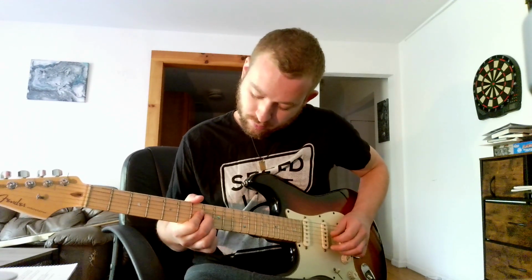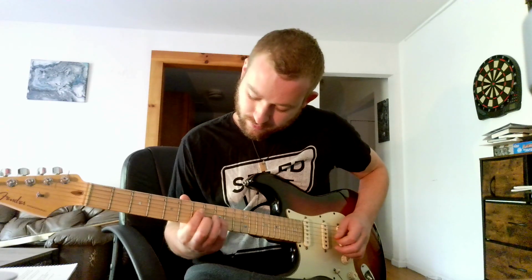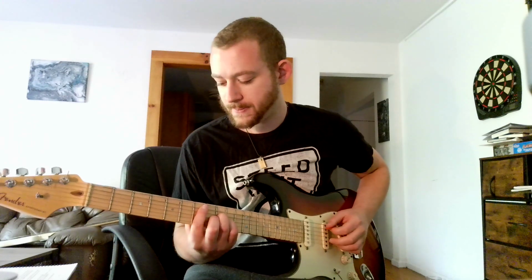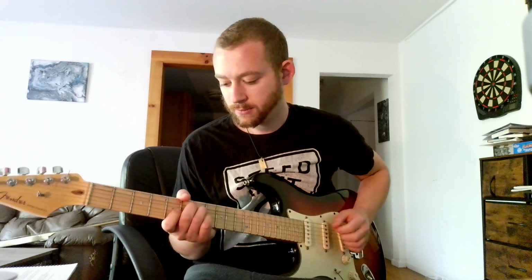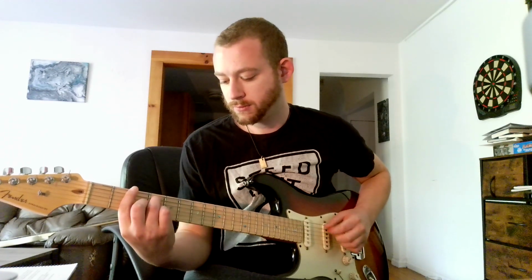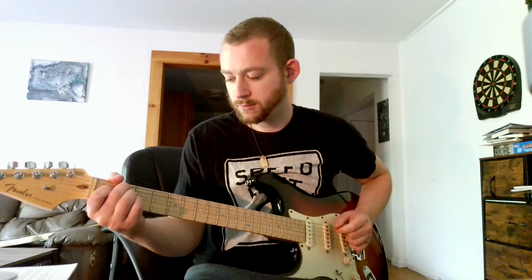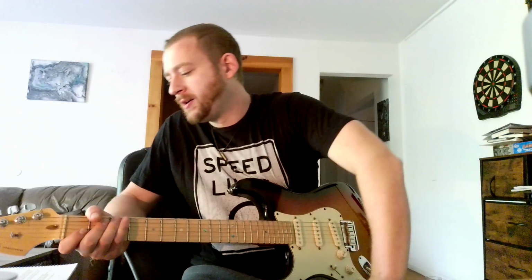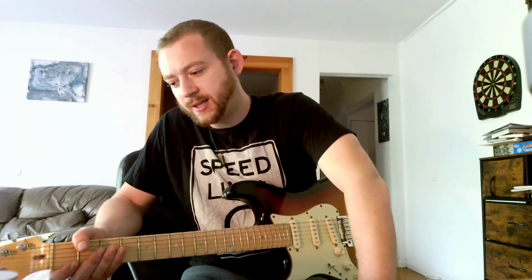Fun fact, if you can resolve this to the 1 chord, that also means you can resolve it to the 6th chord because they have a similar function. So I can go. So that is basically the extent of that.